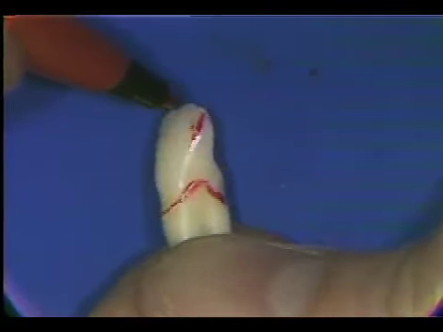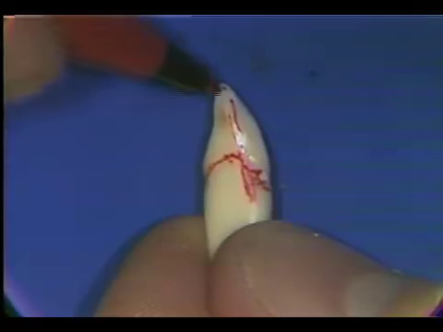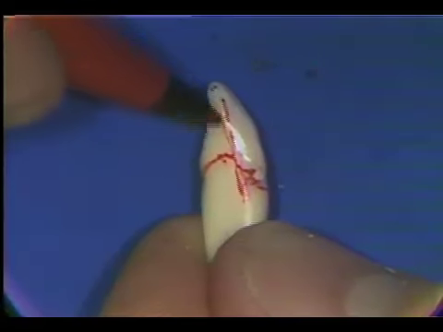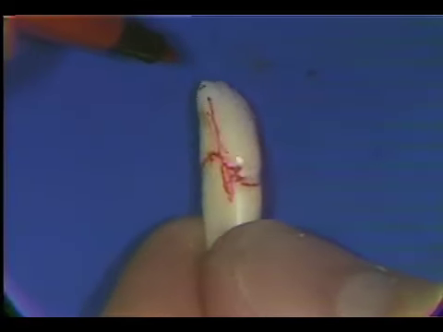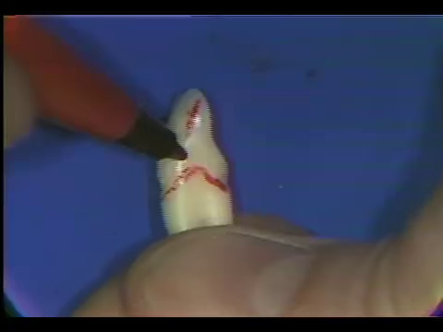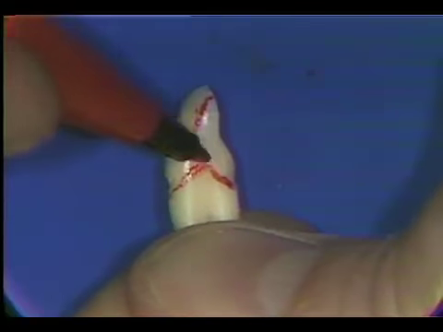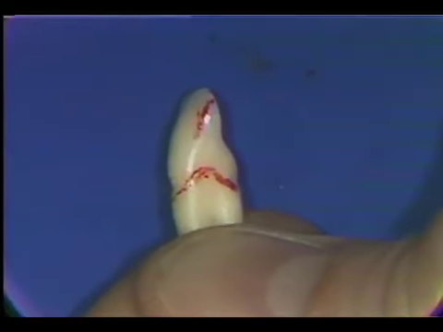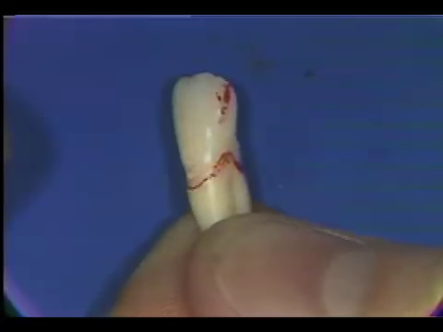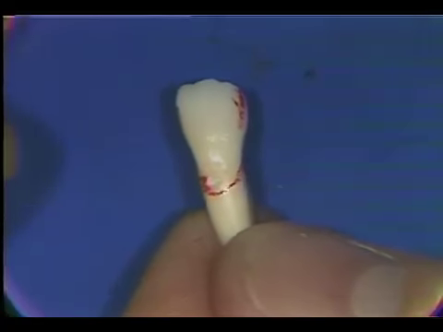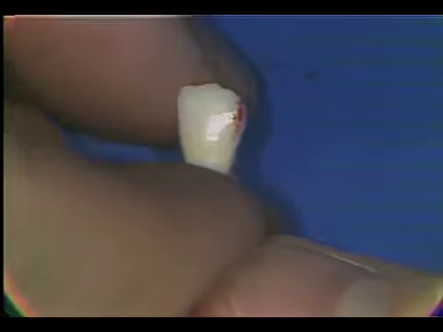We may say that it comes a little closer to the incisal edge on the mesial than it does on the distal, the same as our maxillary incisors did, but it's frequently not enough, particularly in our centrals, to tell a specific difference.